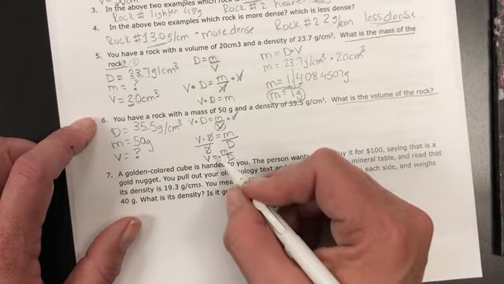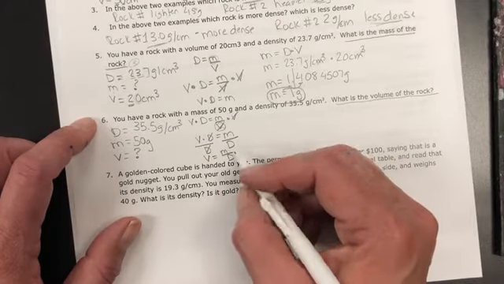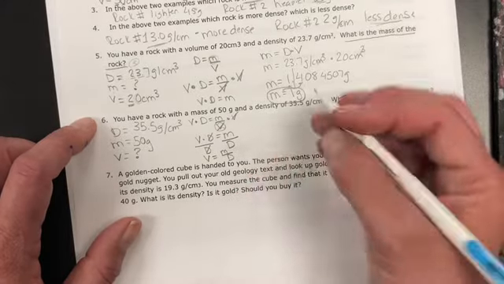Okay, so now I've solved my formula. The next step is to put my numbers in. So volume equals mass divided by density, which is going to equal my mass, 50 grams, divided by my density, 35.5 grams per centimeters cubed. If you have something that's in the denominator of the denominator, it goes up to the numerator.